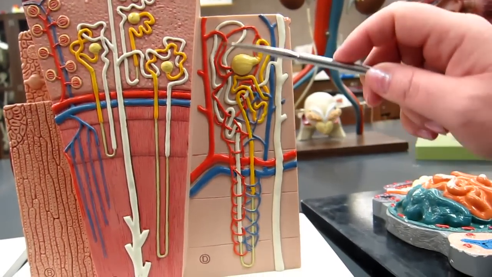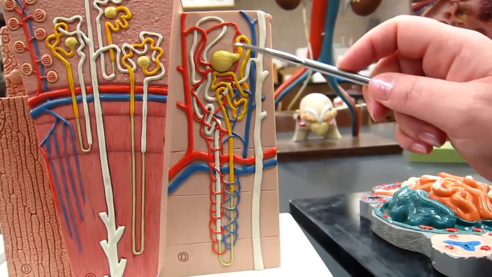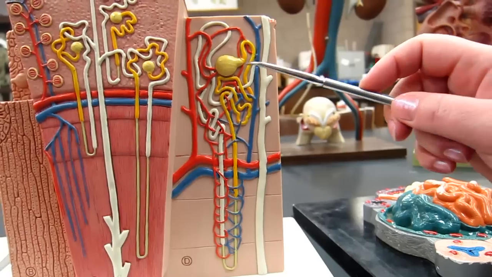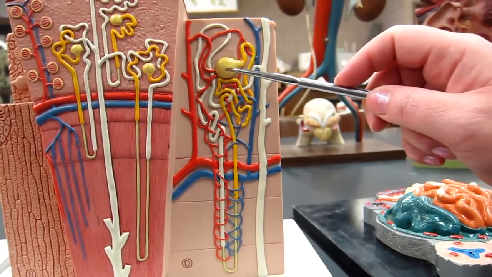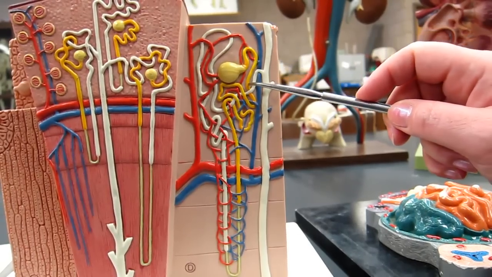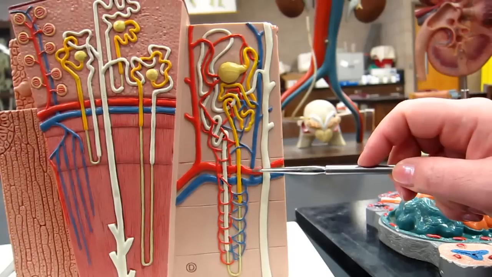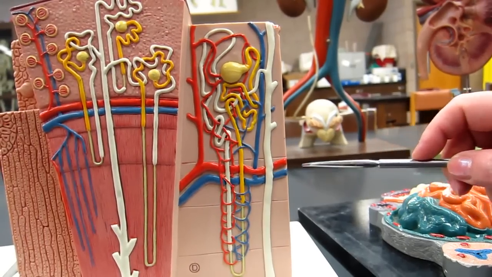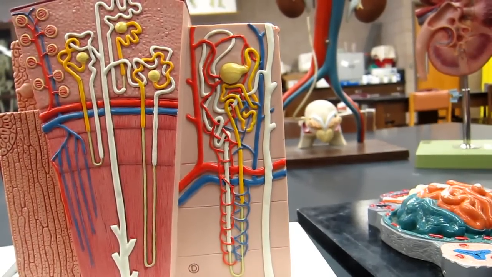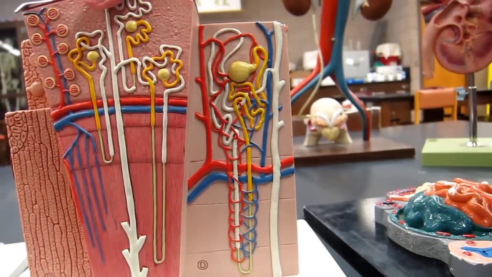Okay, and also as they're going through, the blood is picking up anything that is reabsorbed. So if we had a sodium ion that was filtered, it ended up in the proximal convoluted tubule, it's going to get reabsorbed, put in the blood, and then it's heading back in the venous system to the rest of the body. Okay, so that helps us maintain homeostasis.